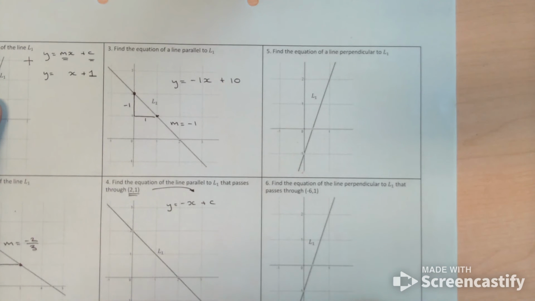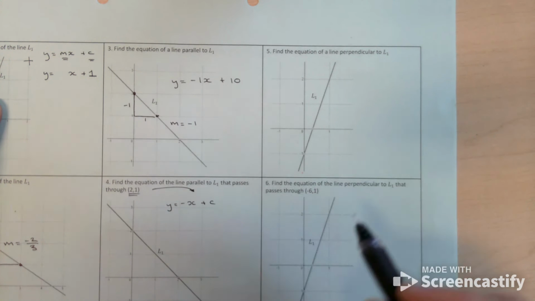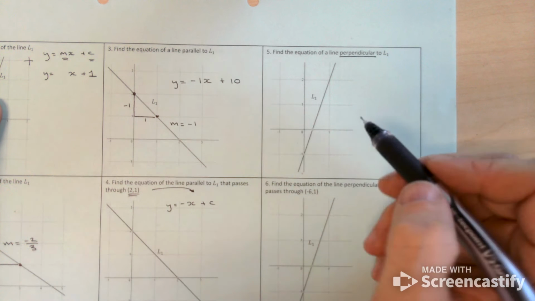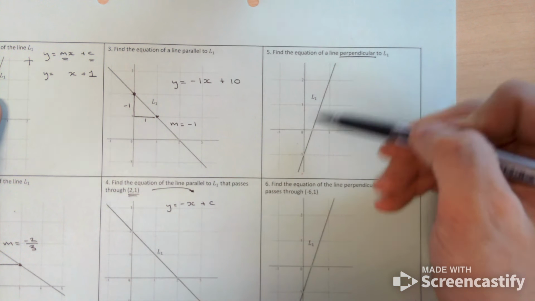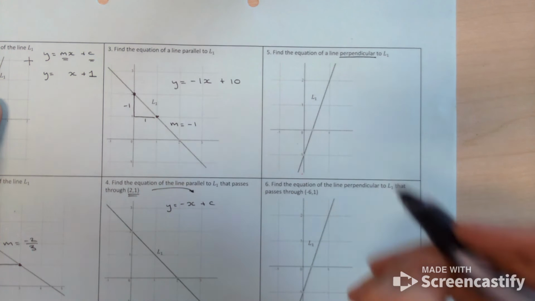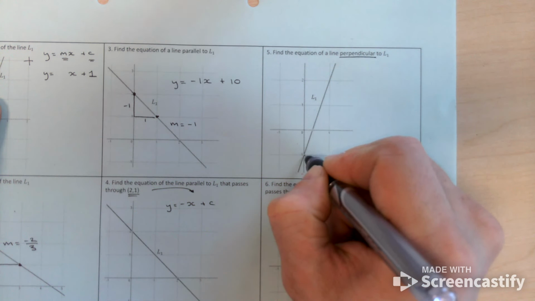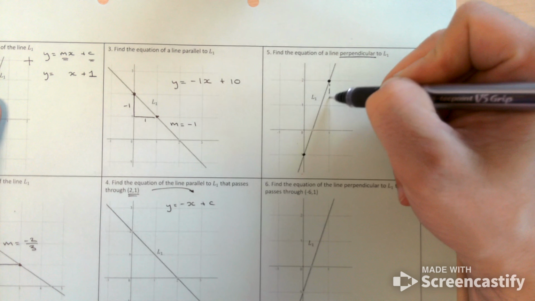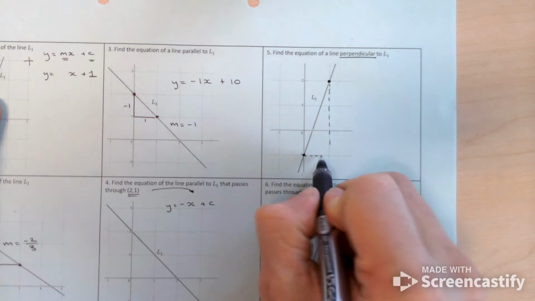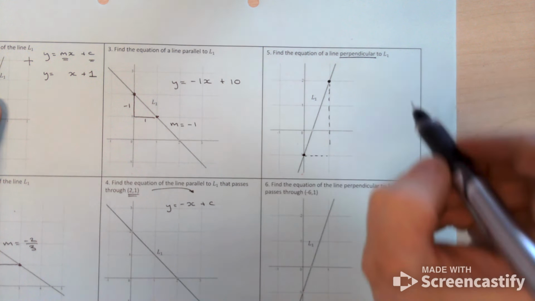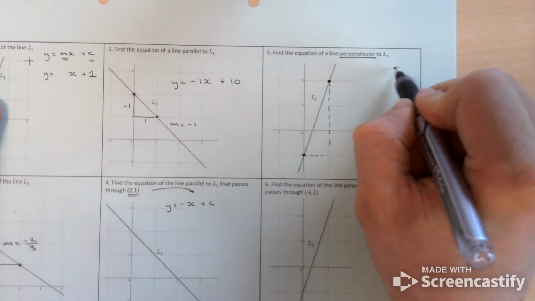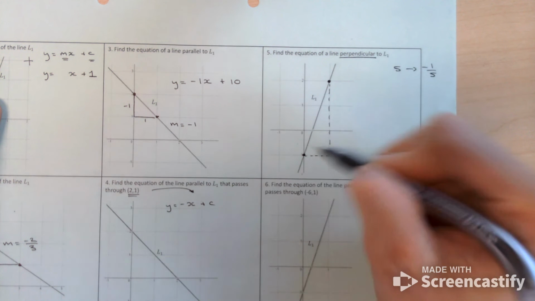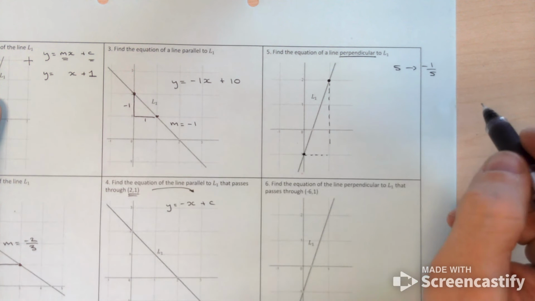Question 5. Find the equation of a line perpendicular, not parallel, perpendicular, which means the gradient needs to be the negative reciprocal of whatever the gradient of the L1 is. So we need to find the gradient of L1. Let's find 2 nice points. There's one and there's another one. So I can find the gradient. Say, for example, if the gradient was 5, that would mean that the new gradient would need to be -1 over 5. The gradient isn't 5. I'm just using this as an example.